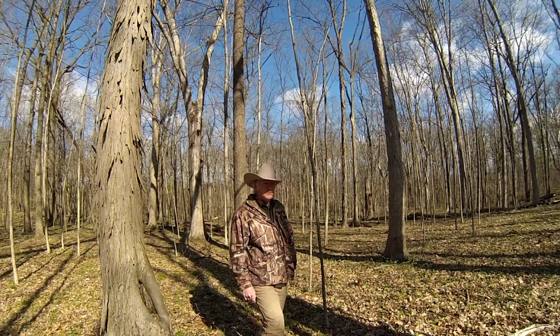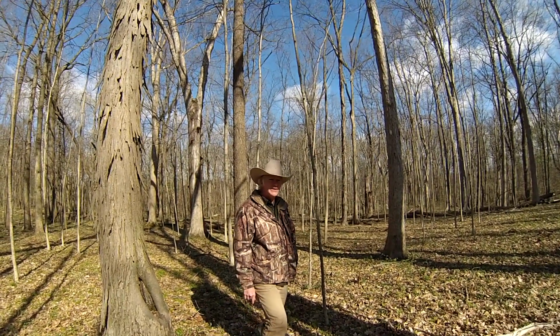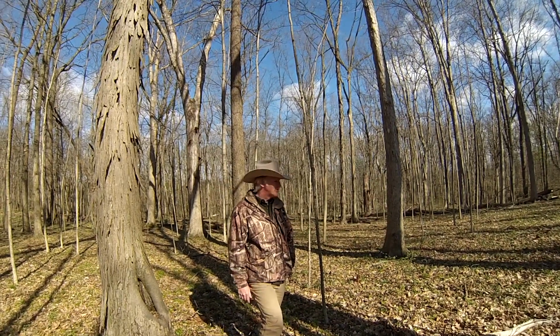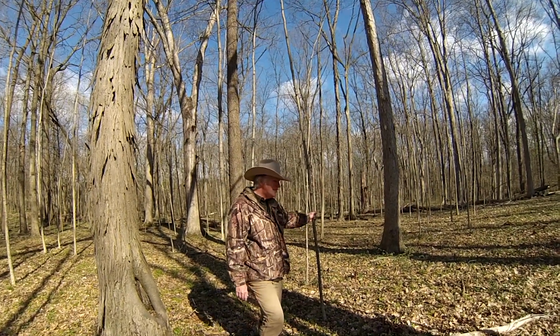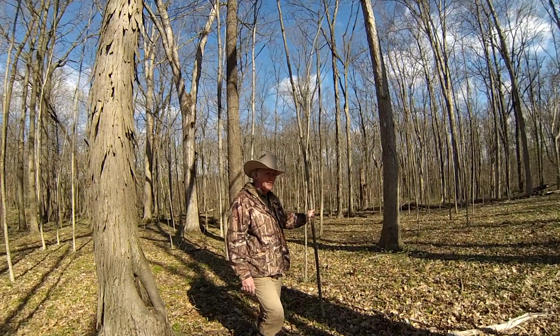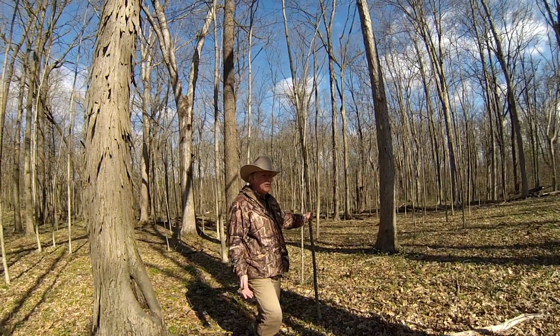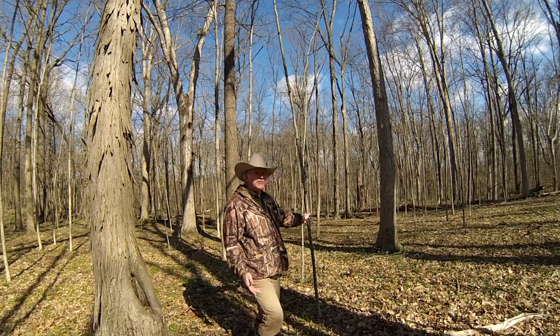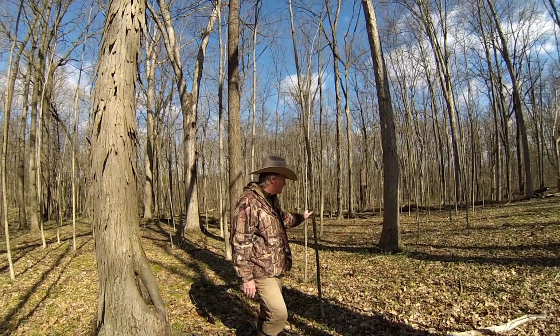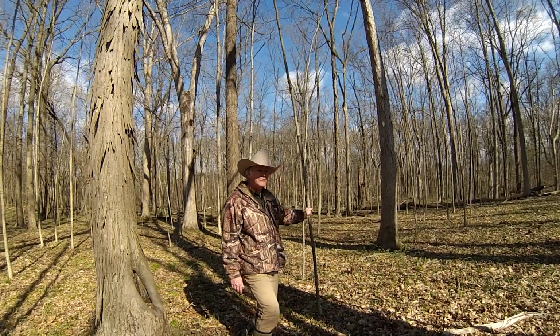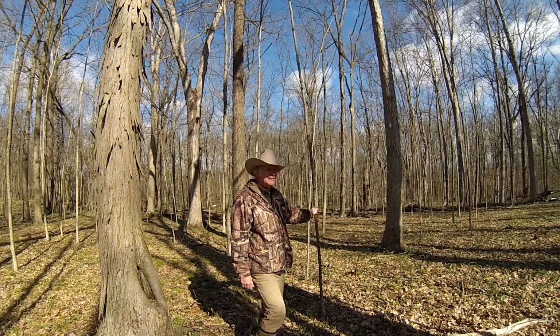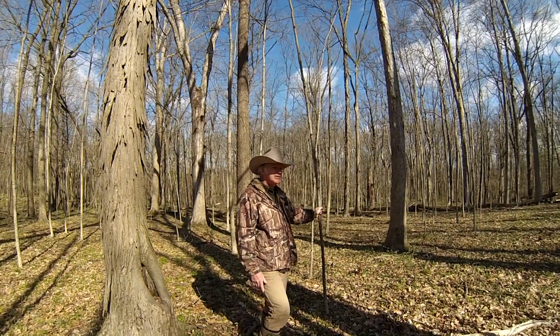So for the better part of 30 years, they're 35, 40 feet tall. So they're really slow growing. In terms of wood quality, it's a nice wood. If you use it for woodworking, it's very hard, very durable wood. You can make things like knife handles out of it.